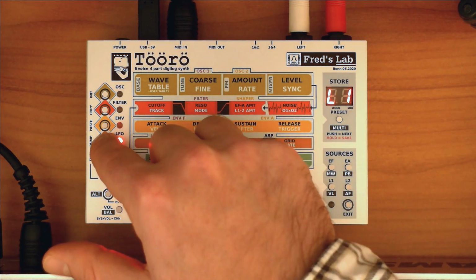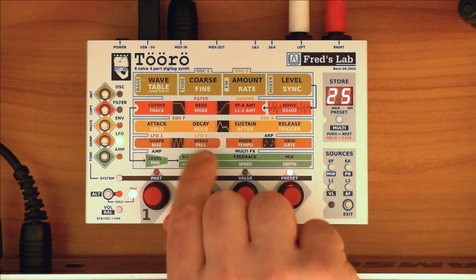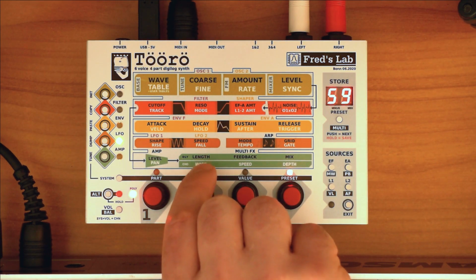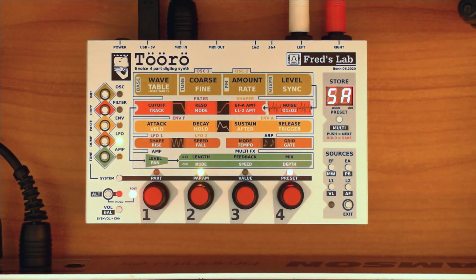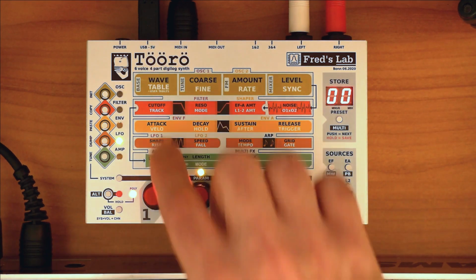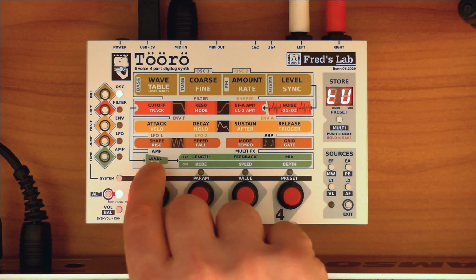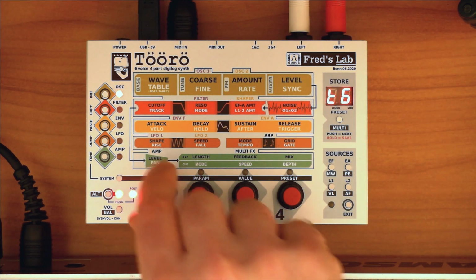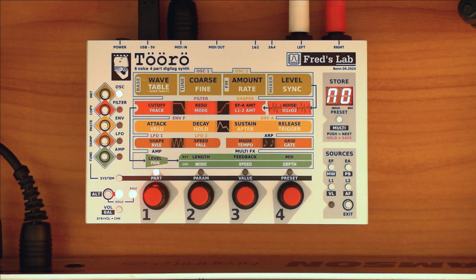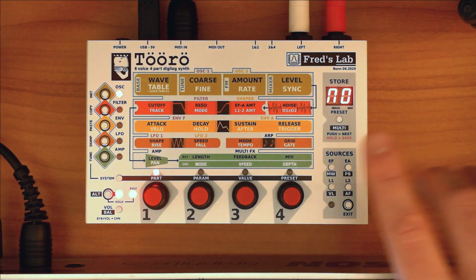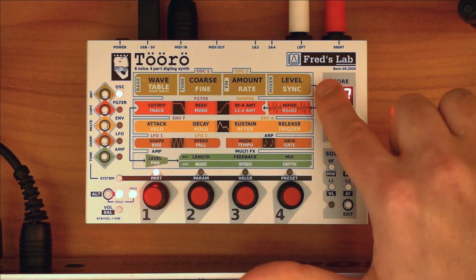Change the speed of the LFO2. That's some example of sound you can get using the raw oscillators.